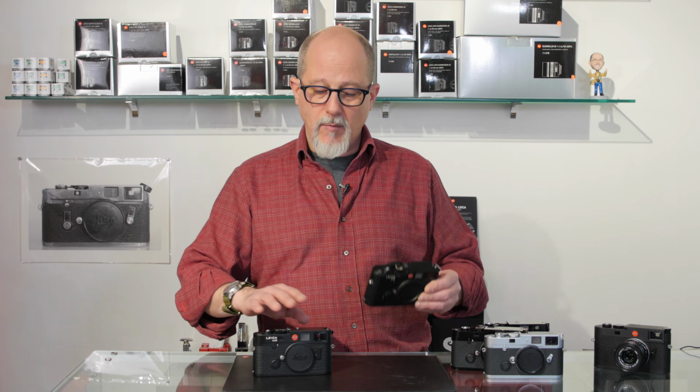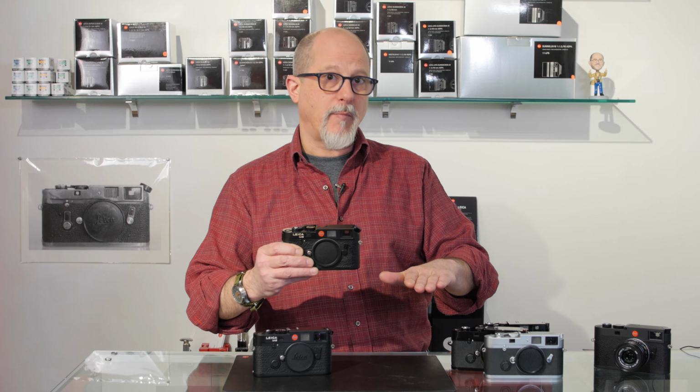Here's one other difference, and this is a salient difference, but it's so uncommon that we don't usually run into it. The M6 camera was made in a 0.72 magnification. It's 72% of a life-size image. Towards the end of the M6 production run, before the TTL was introduced, Leica began to make the M6 viewfinder in two other magnifications, a lower magnification, 0.58, and a stronger magnification of 0.85. This one happens to be a 0.85.